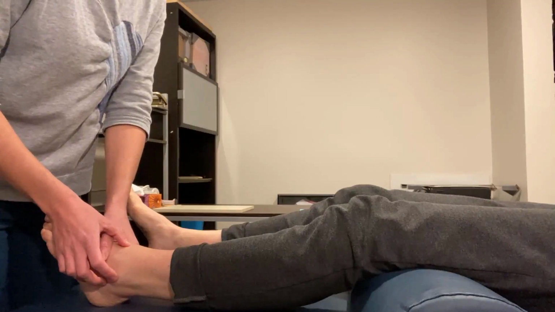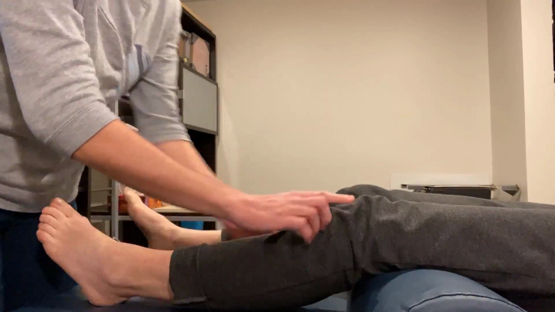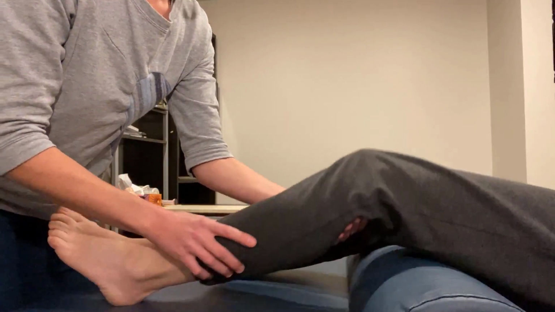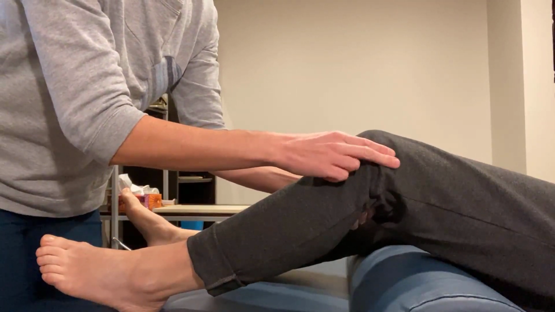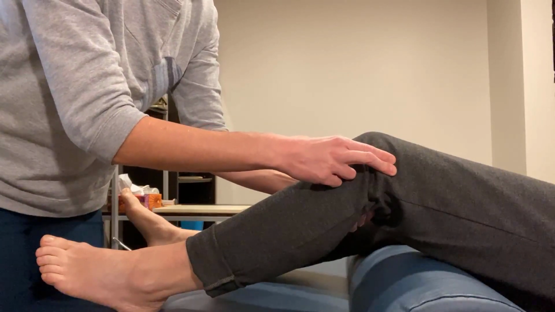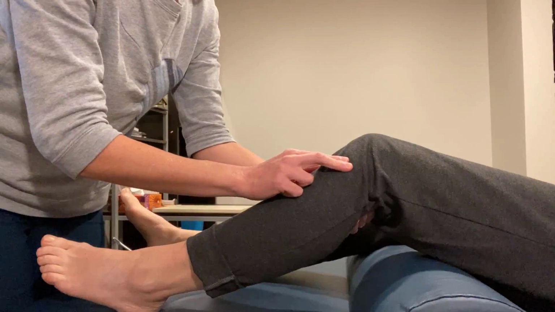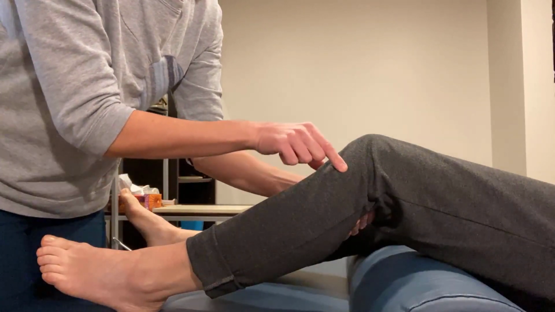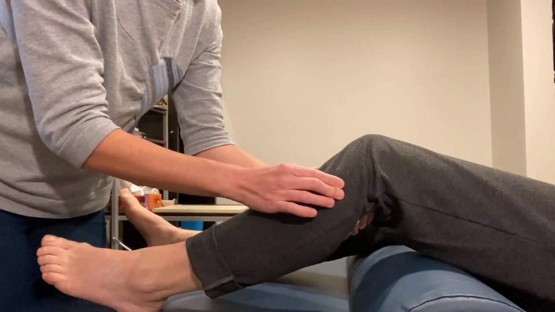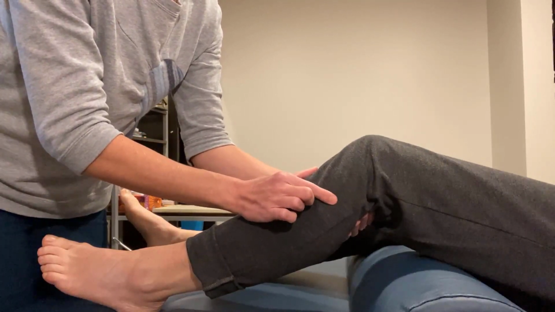To palpate the lateral malleolus, you can start on the patella. From here, you're going to move laterally onto the lateral femoral condyle, crossing over the knee joint until you're on the lateral tibial condyle. From here, you're going to move posteriorly and just slightly inferior until you can feel the head of the fibula.